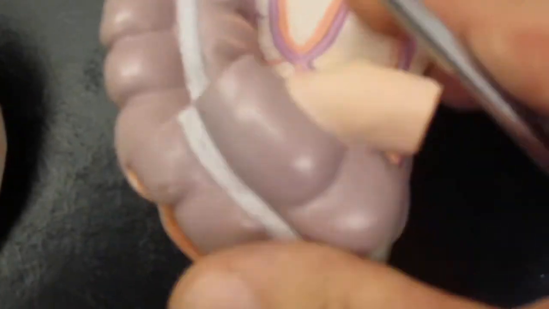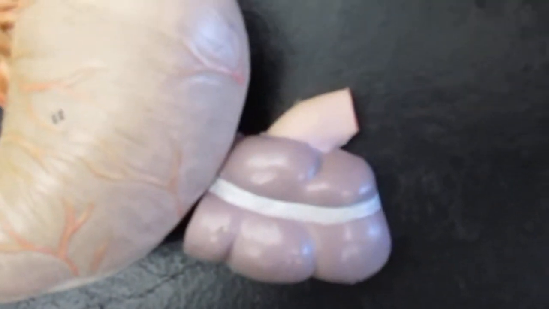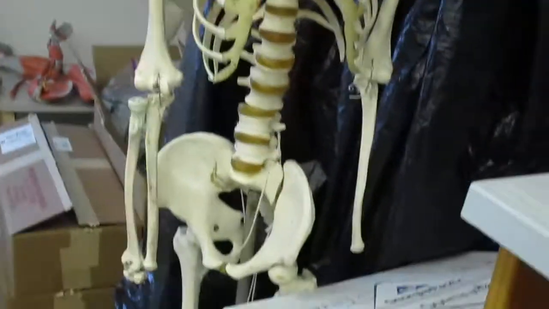And I forgot to show you another thing here. So here is your cecum. Now close by you will have the appendix, and this one is missing. Let me show you one that has an appendix.